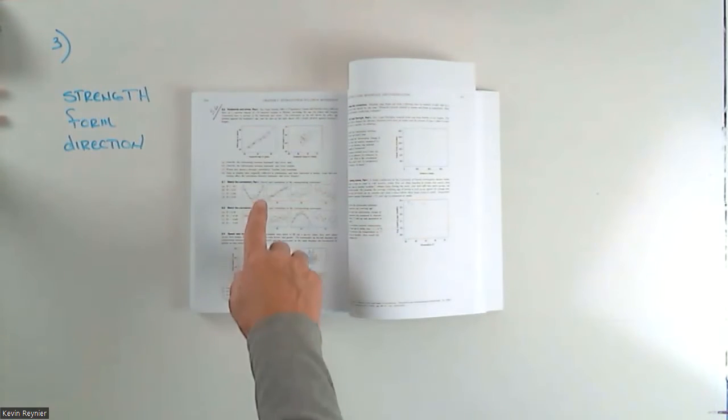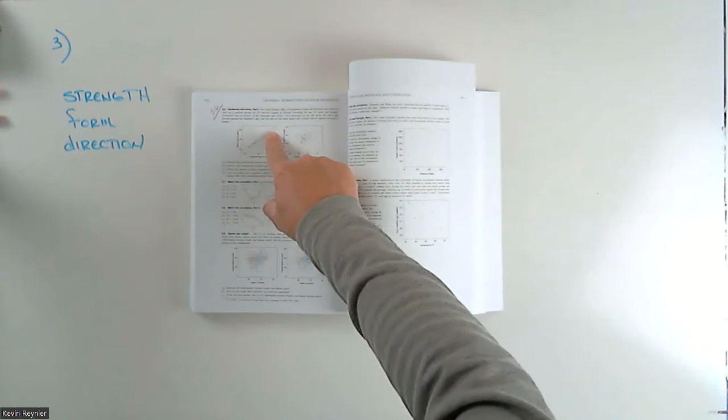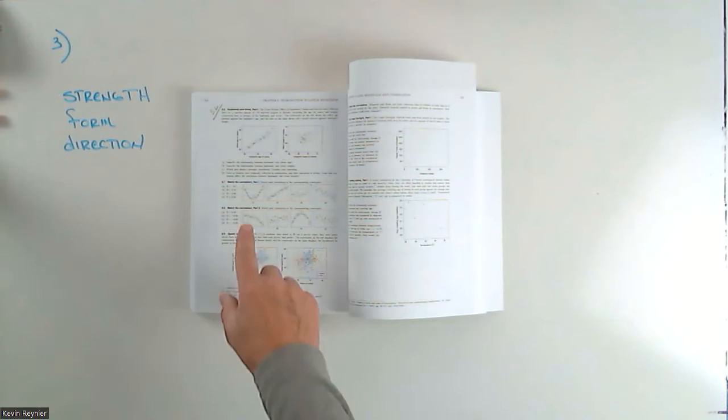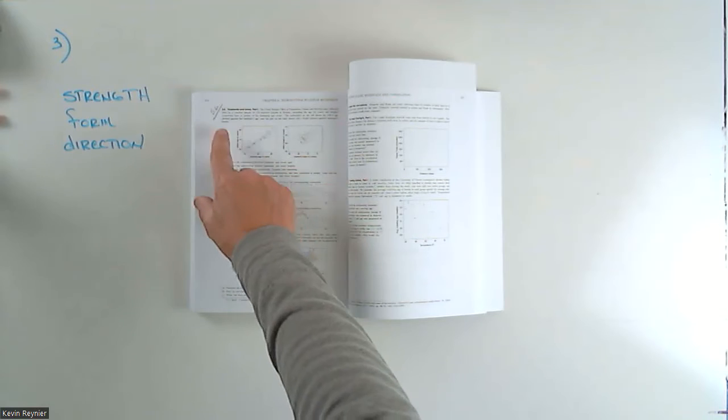Part C says, which plot shows a stronger correlation? Now, remember, the definition of correlation is a numerical calculation. It's a statistic that gives us the strength of the linear relationship between two variables. Well, the relationship between husband's age and wife's age is much stronger than the relationship between husband's height and wife's height. So which plot shows a stronger correlation? The one on the left, the one between husband's age and wife's age.